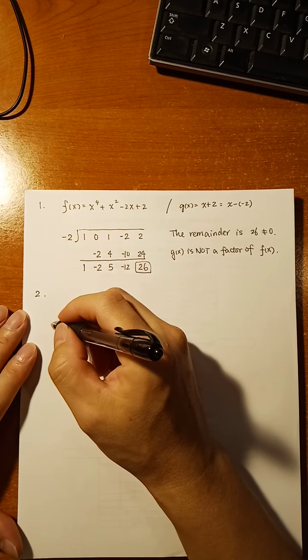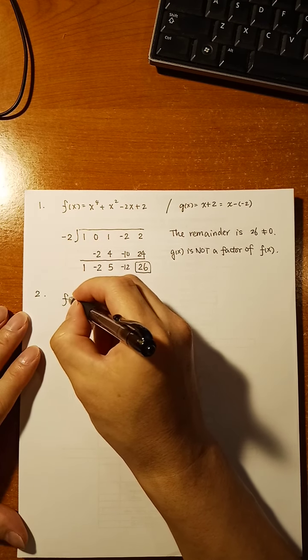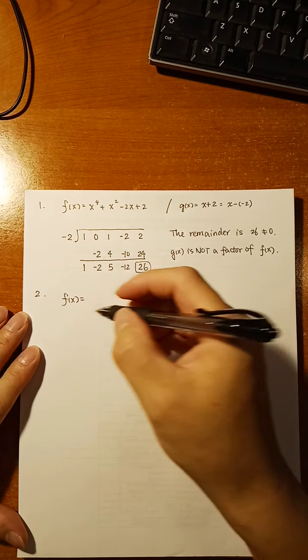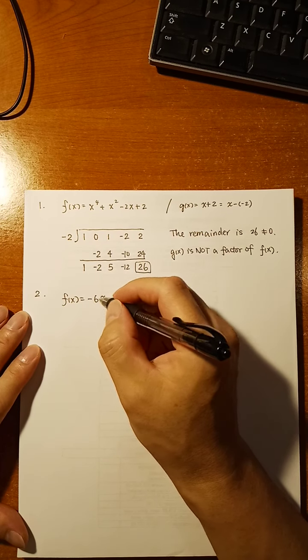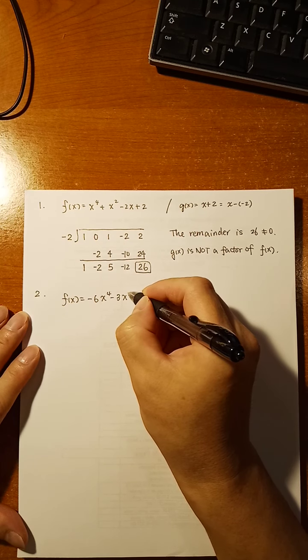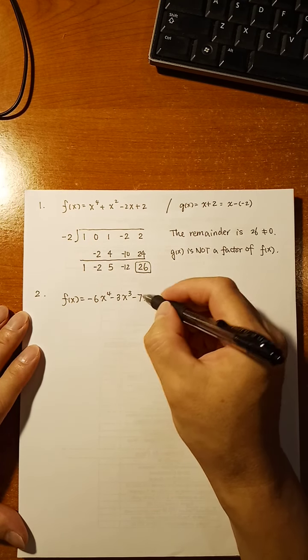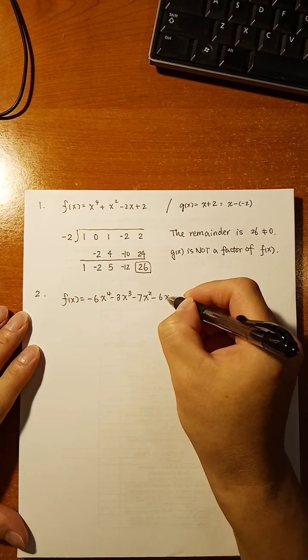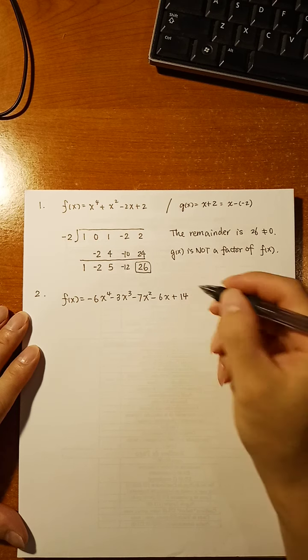Second problem, we are looking for bounds to the real zeros of a polynomial f(x). It is negative 6x to the fourth power minus 3x cubed minus 7x squared minus 6x plus 14.